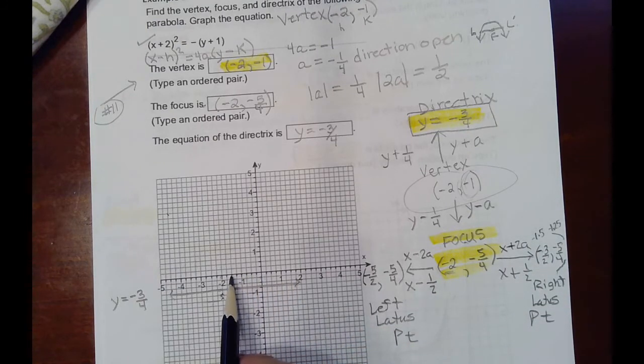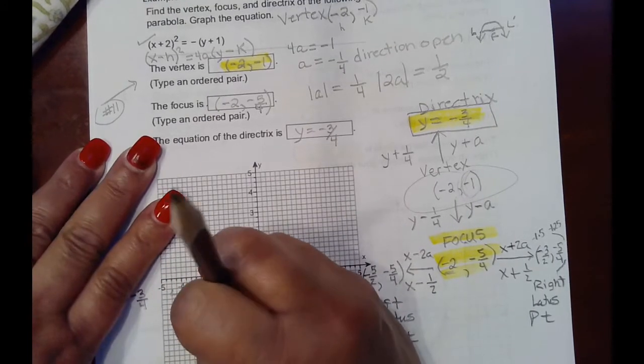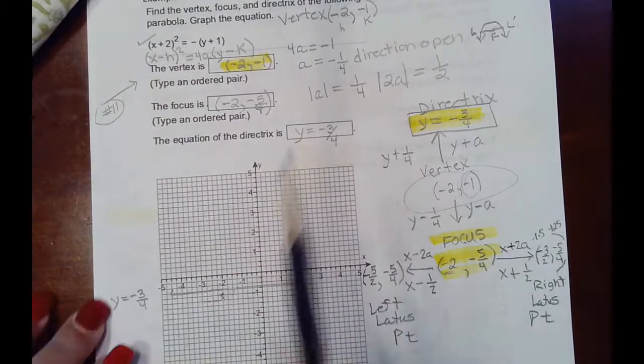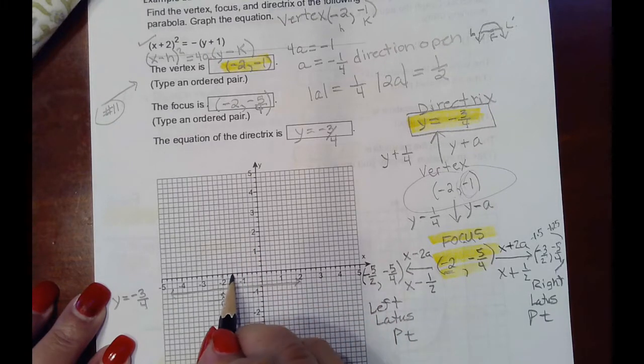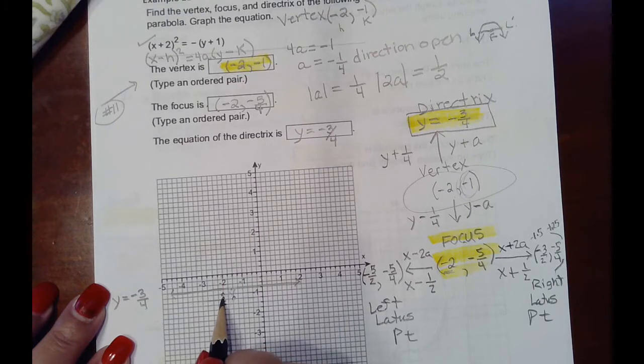Okay, so -1.5. I have to move these just because they're in the way. Let's remember that this is the focus because we're trying to line up with those. So -1.5 would be right here, and then come down to -1.25, lining up with that focus.